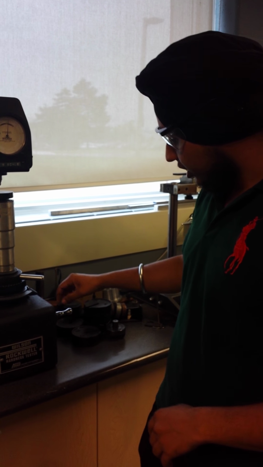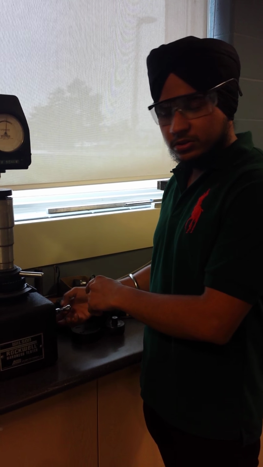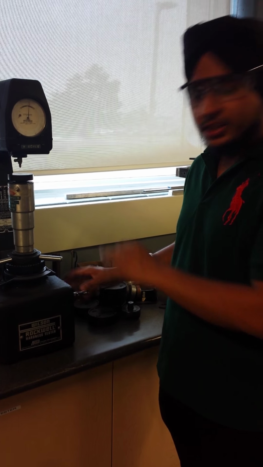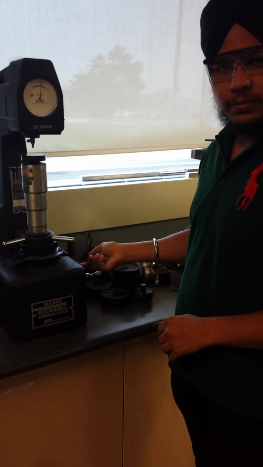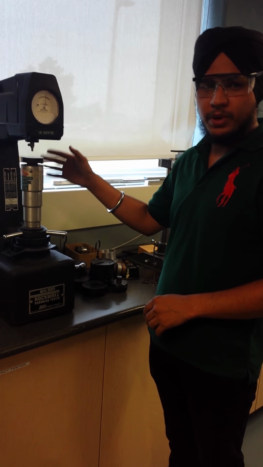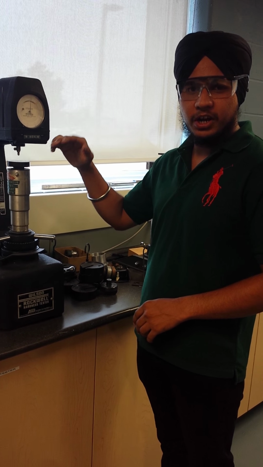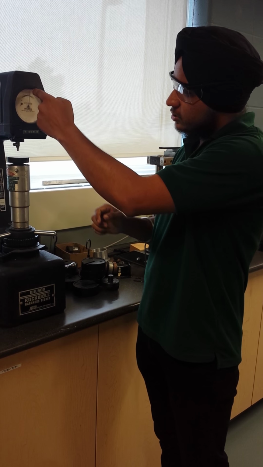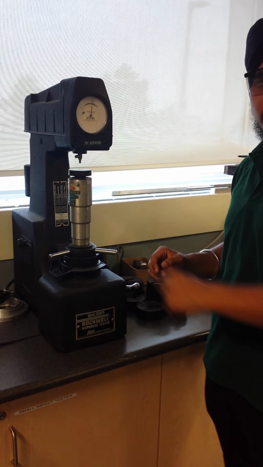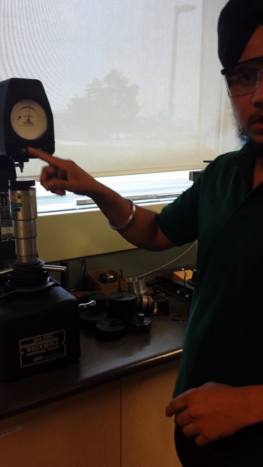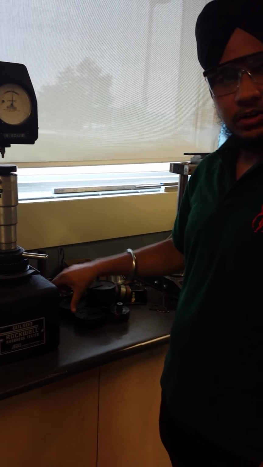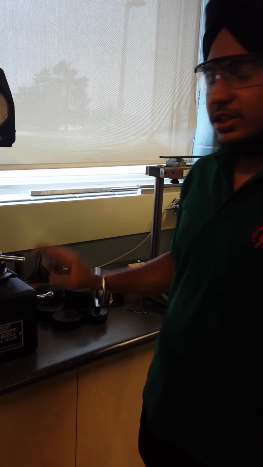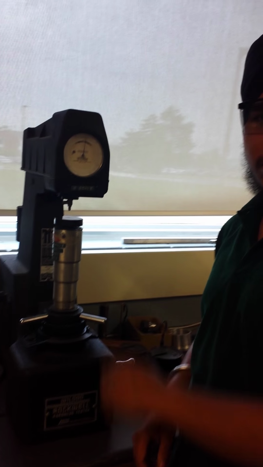Right now it is in the forward direction, so that means the load is not applied. When we move it into the backward direction, more load is applied on the sample, and then this needle starts moving. After that, when it stops, we bring it to the forward direction again, and in this way we get the value for the hardness B scale.